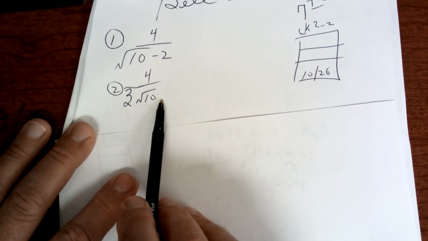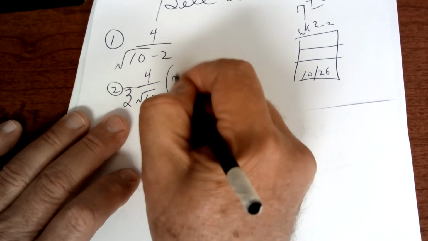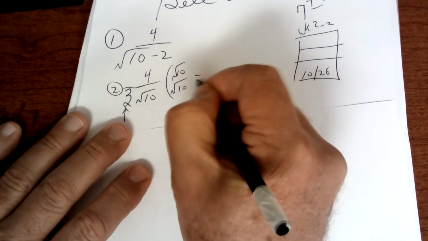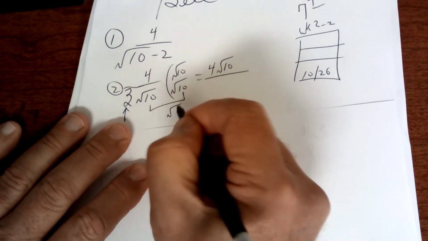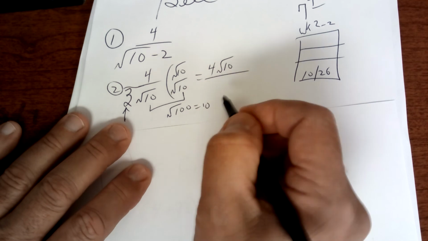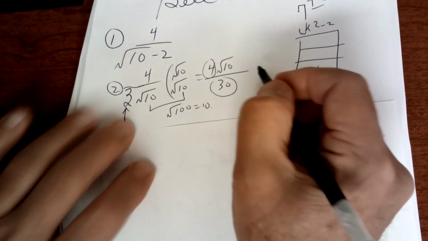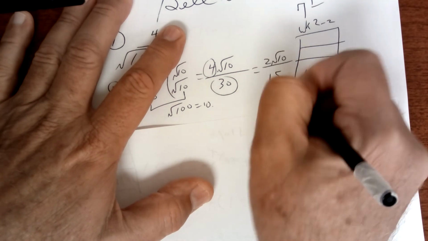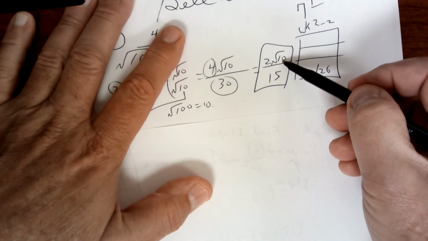I'm going to do this one first. So I'm going to multiply by the square root of 10 by the square root of 10. The 3 is okay. So that's going to give me 4 square root of 10. This is going to be the square root of 100, which equals 10. So 10 times 3 is 30, and I can reduce by 2. So I'm going to get 2 square root of 10 over 15, and that's your answer. You can't reduce this one and this one because one's inside the radical and one's outside.